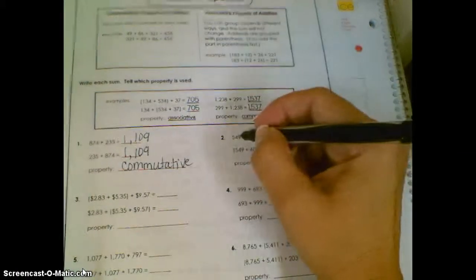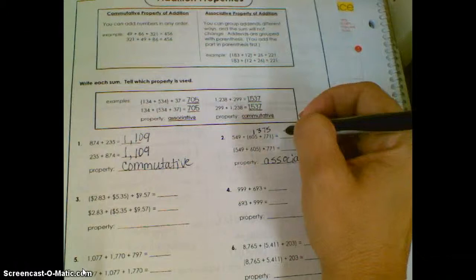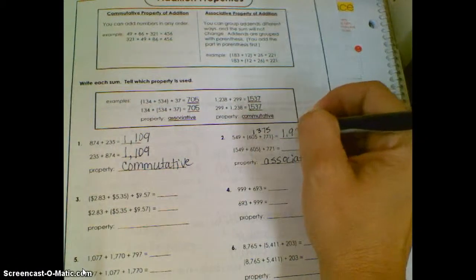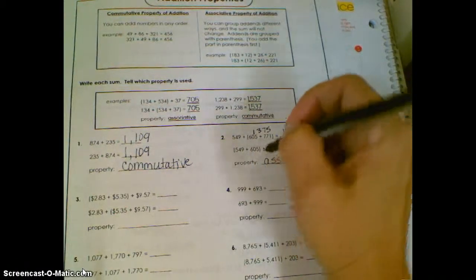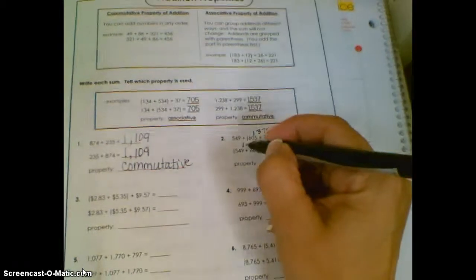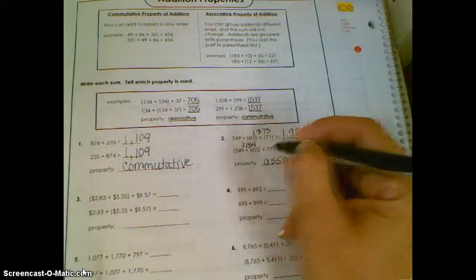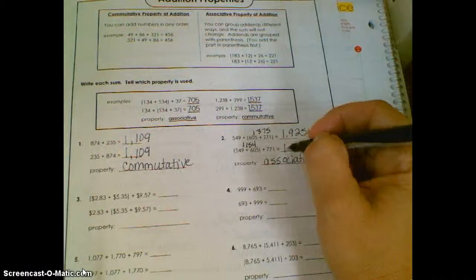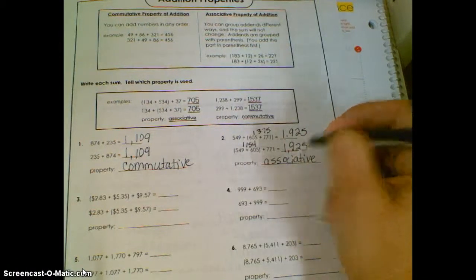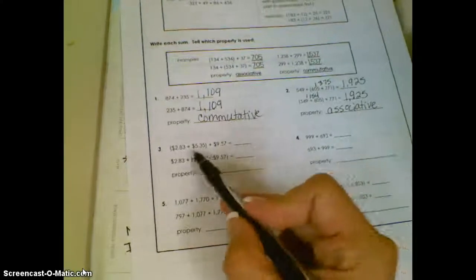So if you do that, you'll find out this is 1,375 plus 549 equals 1,925. And we'll do the parentheses here first. That should be 1,154 plus 771, and it should equal the same number, and it does, 1,925.